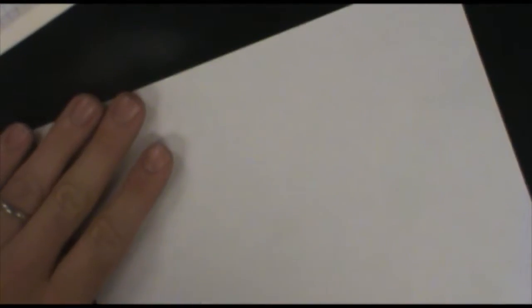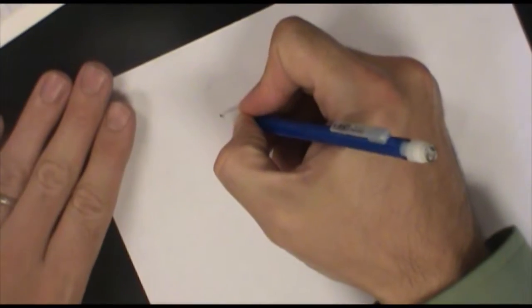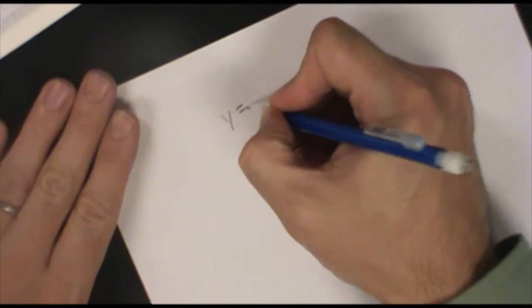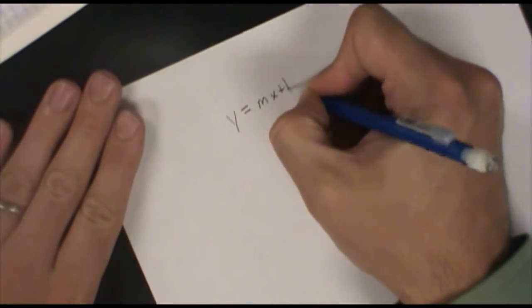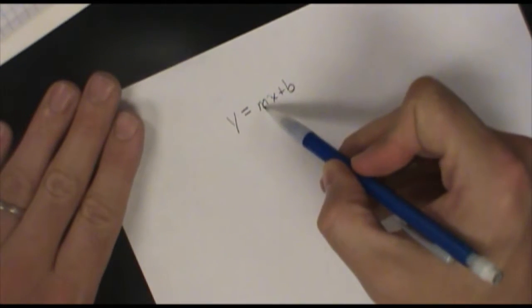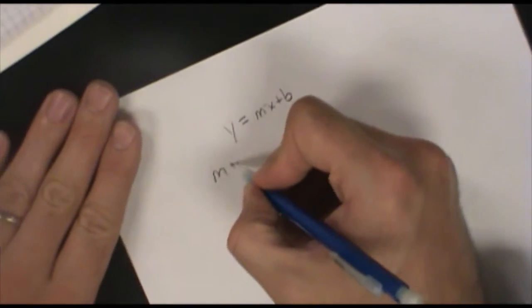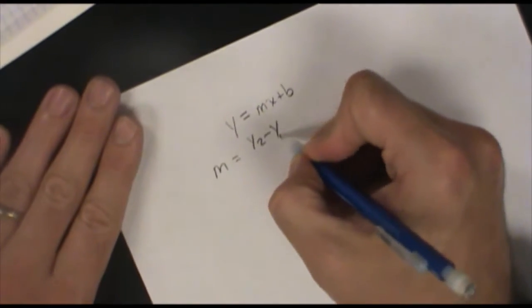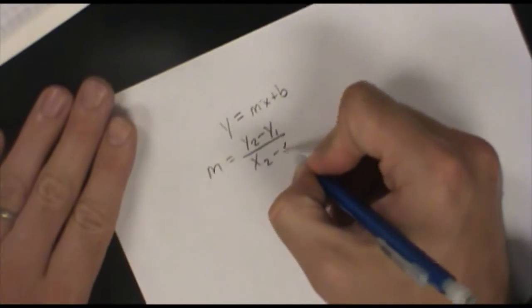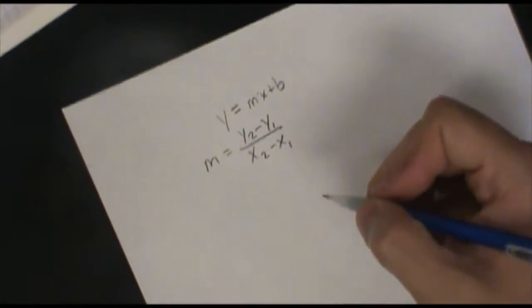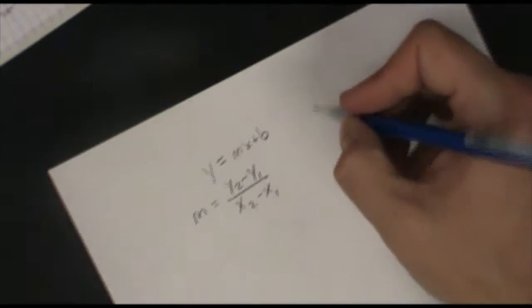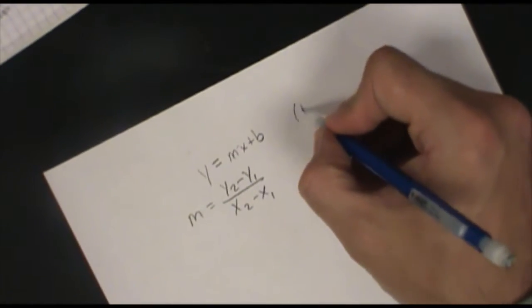For our equation, we're looking for a linear equation. y is equal to mx plus b. We need to find this number and find this number. Slope, we have an equation. Slope is y2 minus y1 over x2 minus x1. I have 2 points. I just found them. I'm going to write them down here so I have ready access.